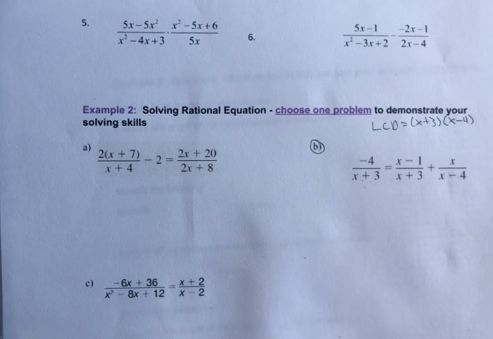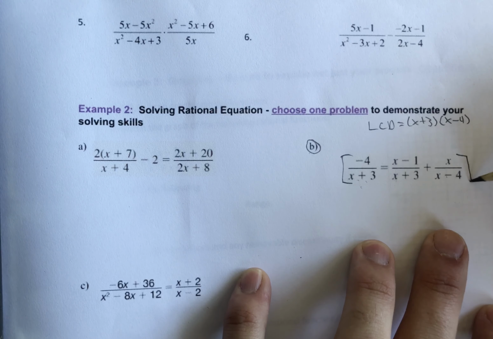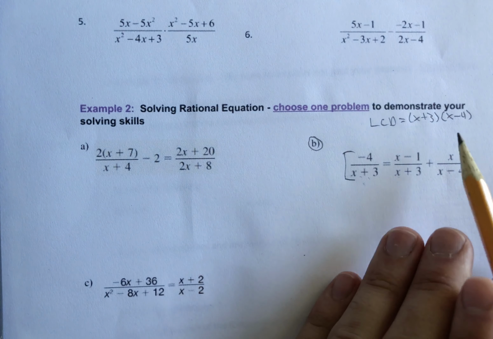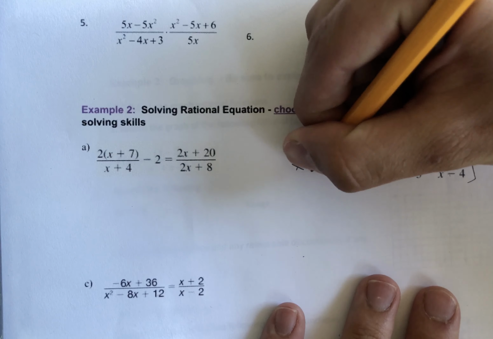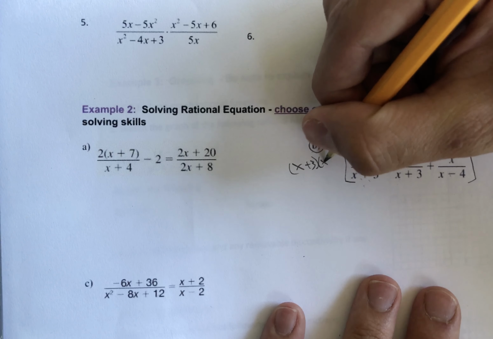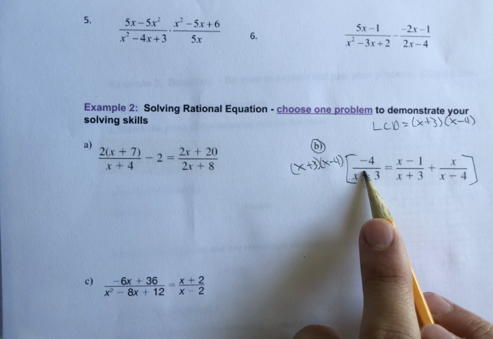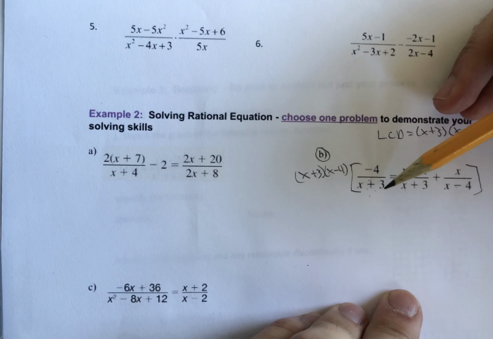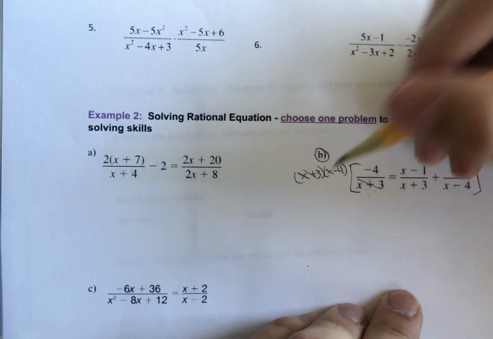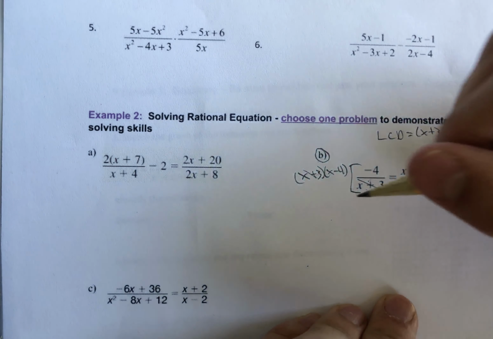Now that I have this least common denominator, we'll want to multiply it by the entire expression. And so we would multiply this right here. In this equation, x plus 3 and x plus 3 would cancel out to leave you just the -4 times x minus 4.